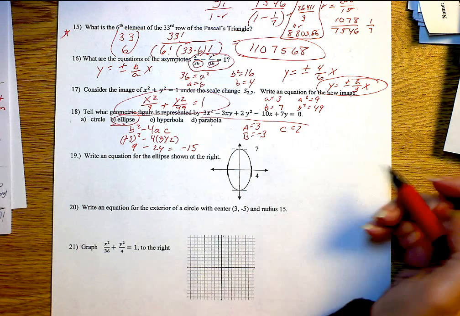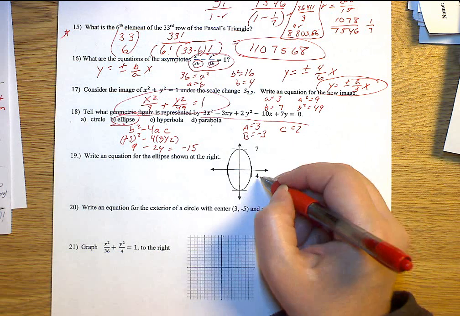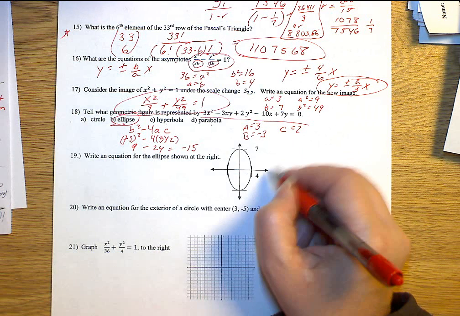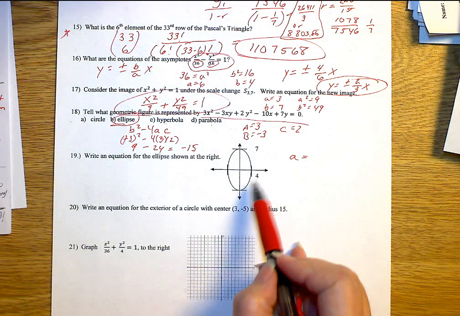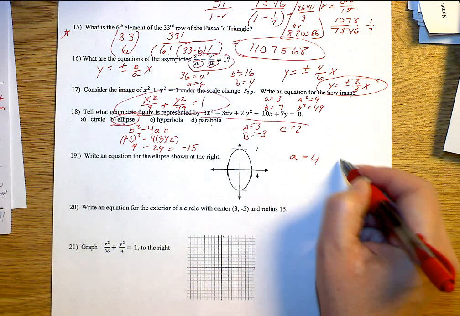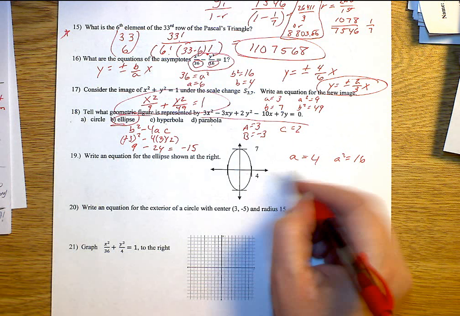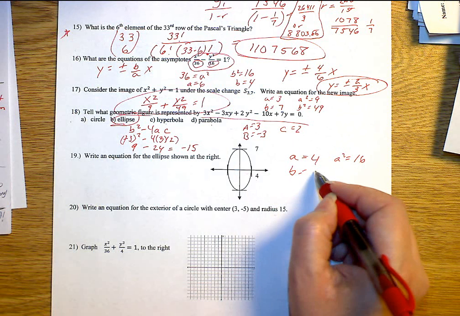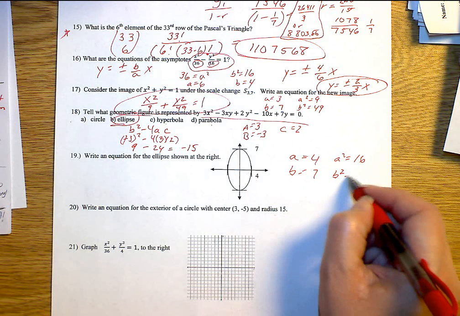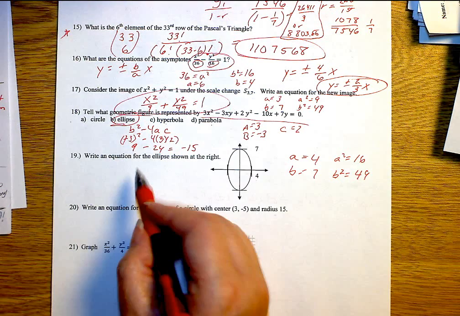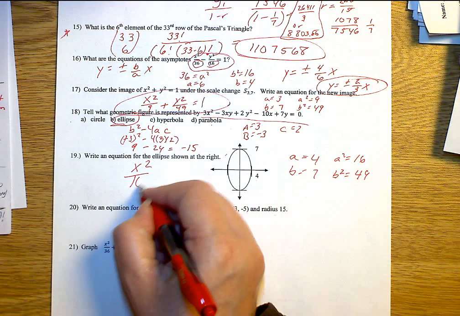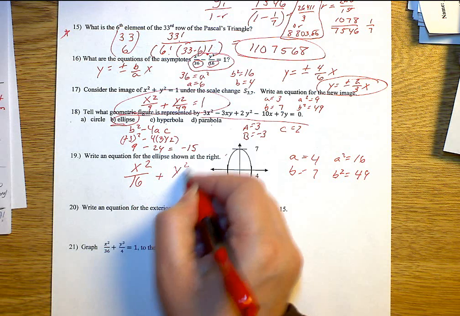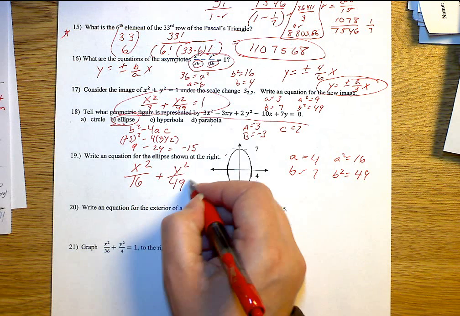All right, number 19, ladies and gentlemen, eyes and ears. What is A on 19? 4. A squared is 16. B is 7. B squared is 49. This is an ellipse, so I have x squared over 16 plus y squared over 49 is equal to 1.